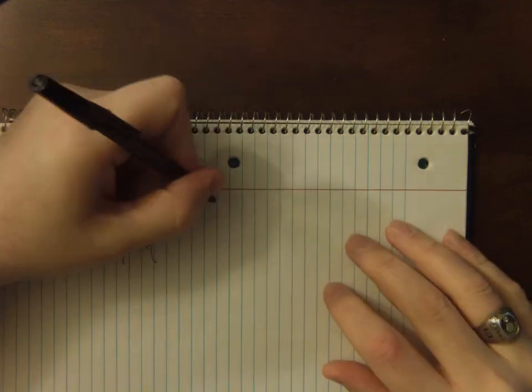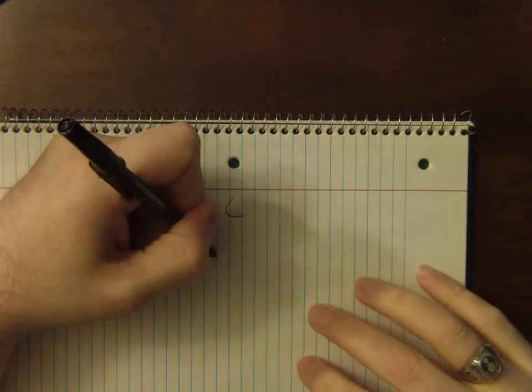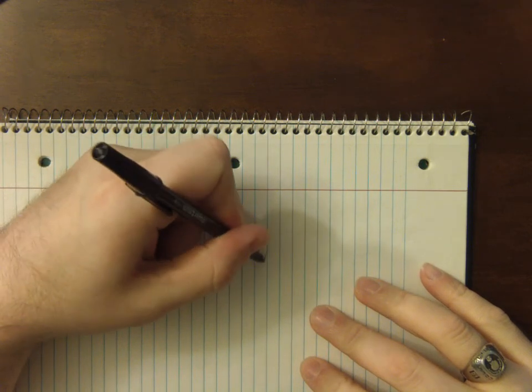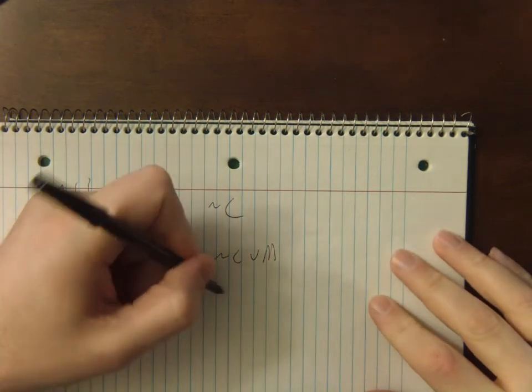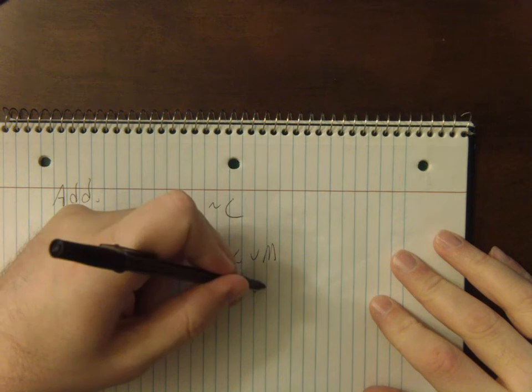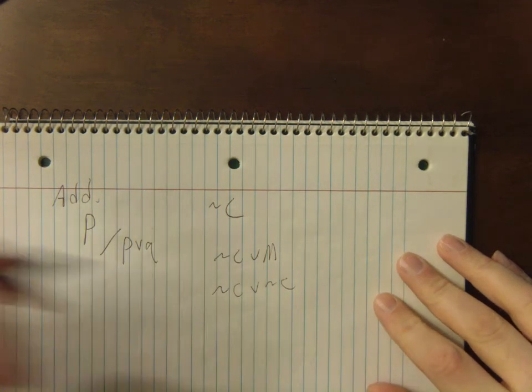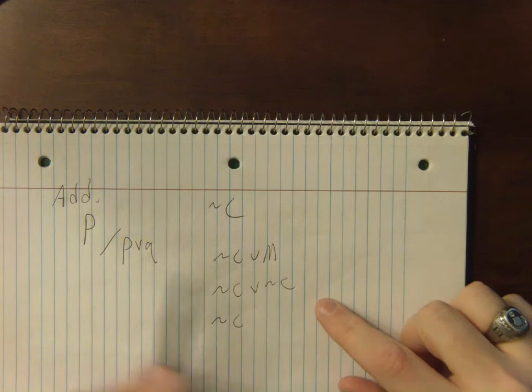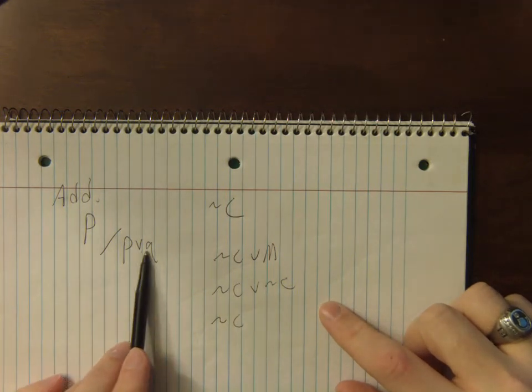So let's say I have not C as a premise. Is that of the form P? Yes, everything's of the form P, which means I could do the following additions. I could do not C or M, no problem there. If I really want, I could do not C or not C. That would be weird. Why can I do these? Because what's Q? Anything.